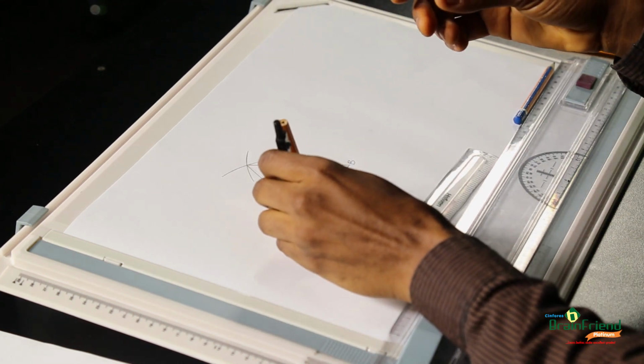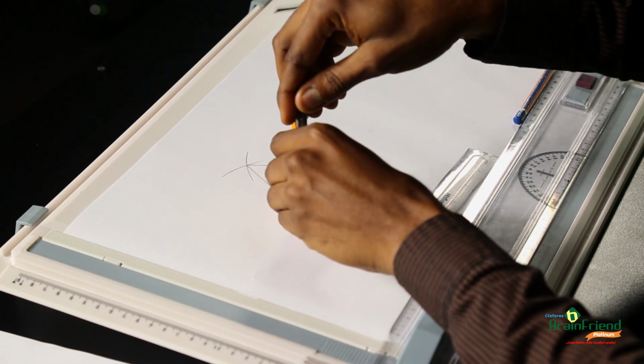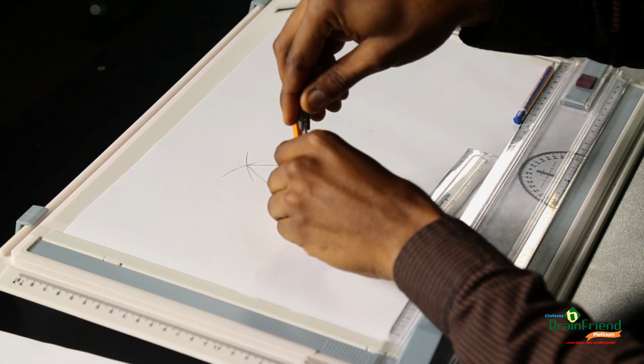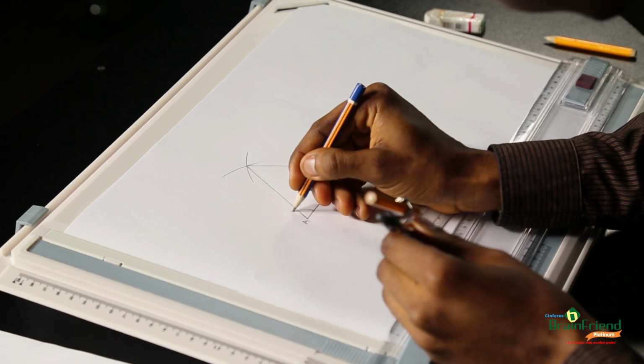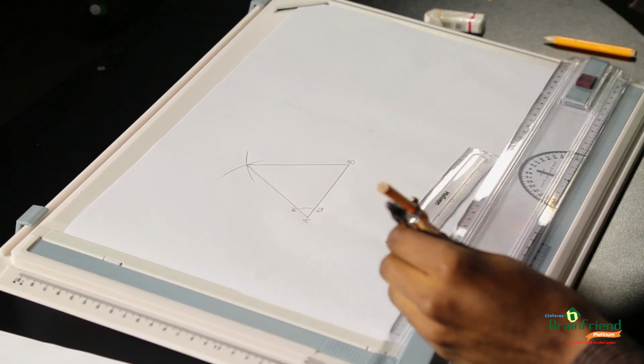Make sure the lines are very visible. Call this point A1 and this other point A2.